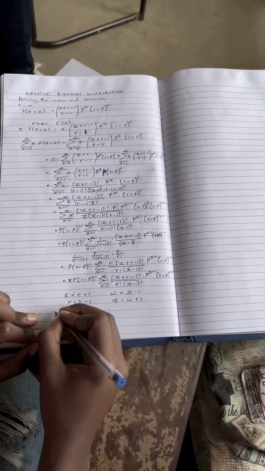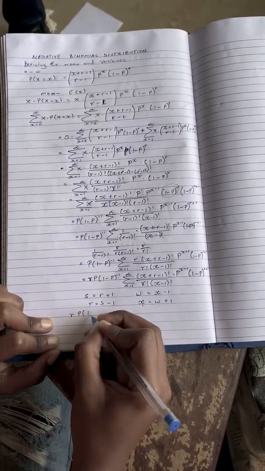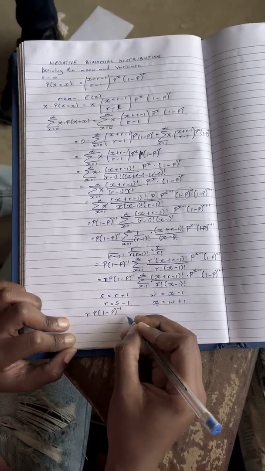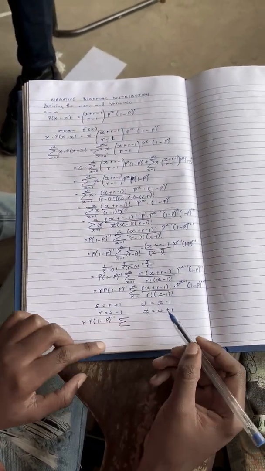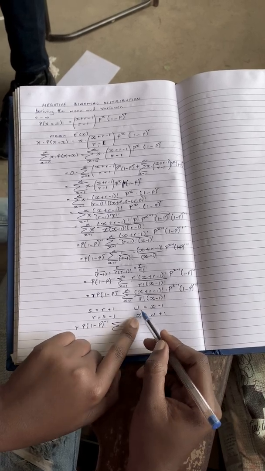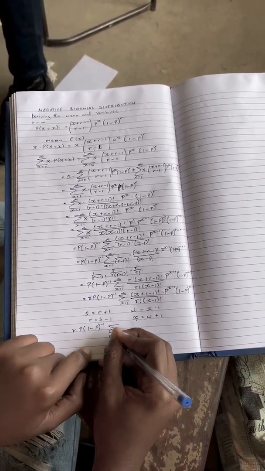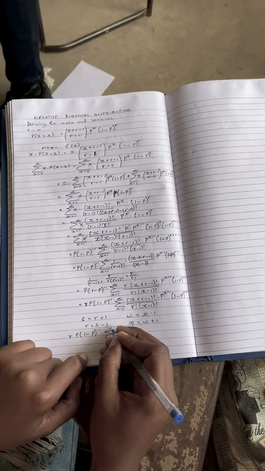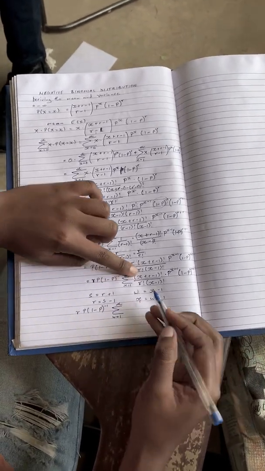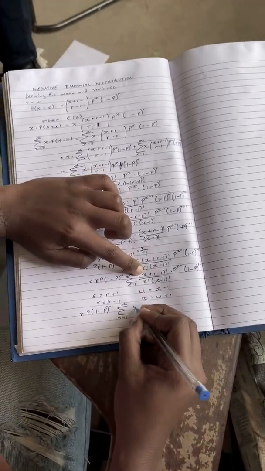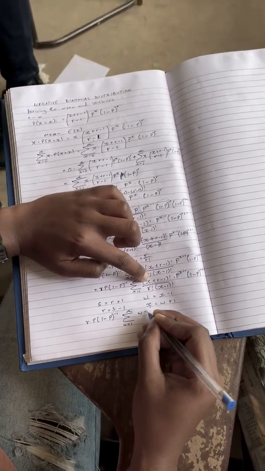So rp into (1 minus p). Now our summation will no longer be from x, but it will be from w. So it will be w from 1 to infinity. Then where there is an x, we put w plus 1.